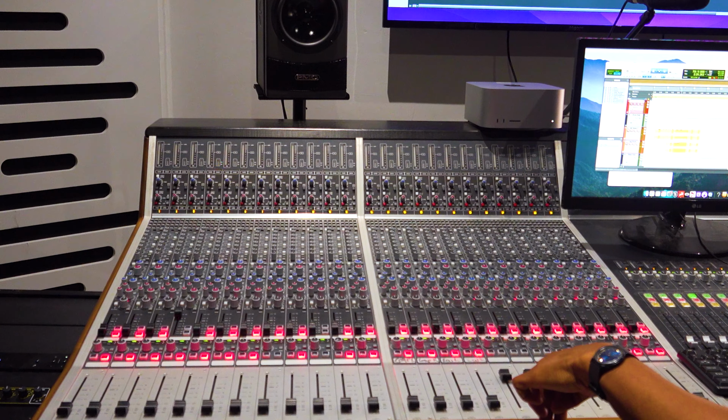That's why we send it pre, so that the artist is not affected by the levels we set in the control room. And you just saw proof of that. Cool. So now I'm gonna send my keys.